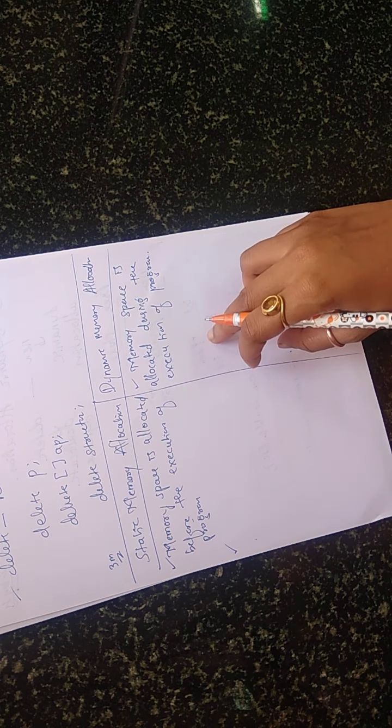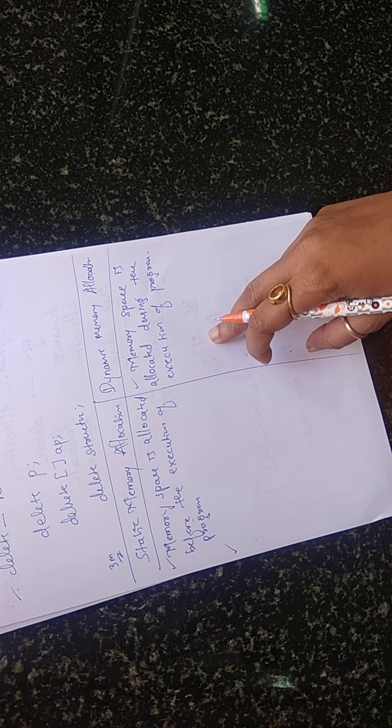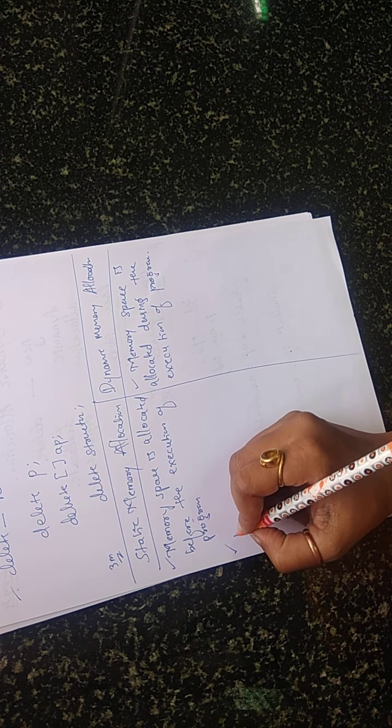The second difference between static memory allocation and dynamic memory allocation is that in static, the memory space which we allocate is fixed. In static, whatever memory we allocate is fixed, we cannot change it, but the memory we store in dynamic can be changed as the user needs. So that is the second difference between static allocation and dynamic allocation. The second point we have is memory space.